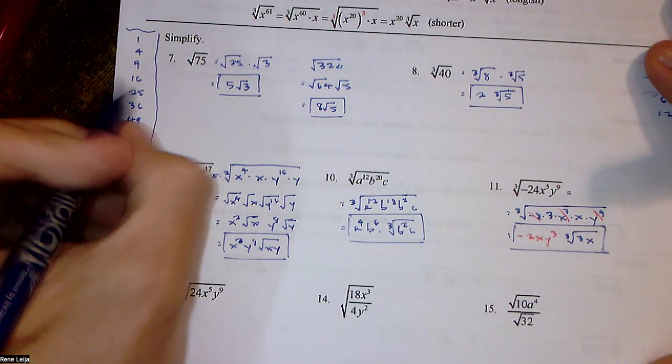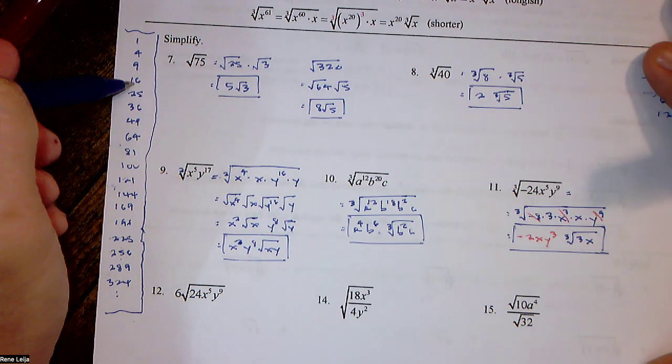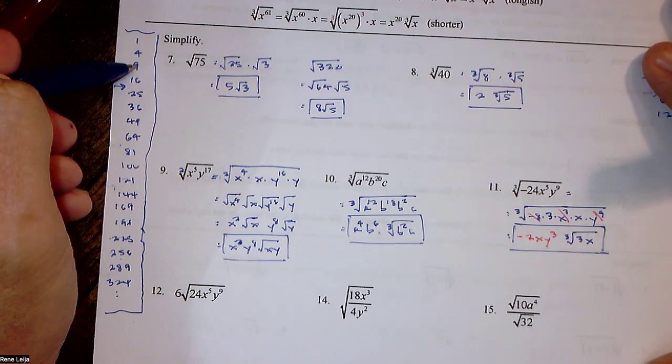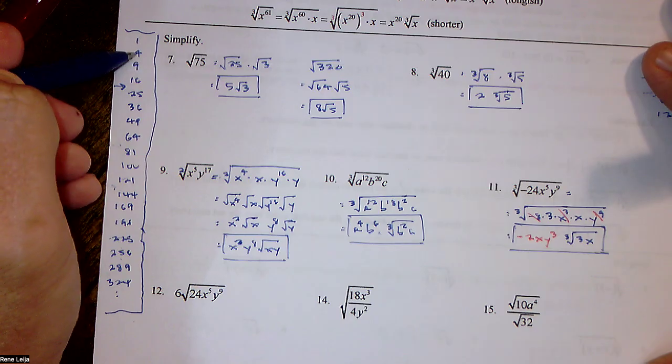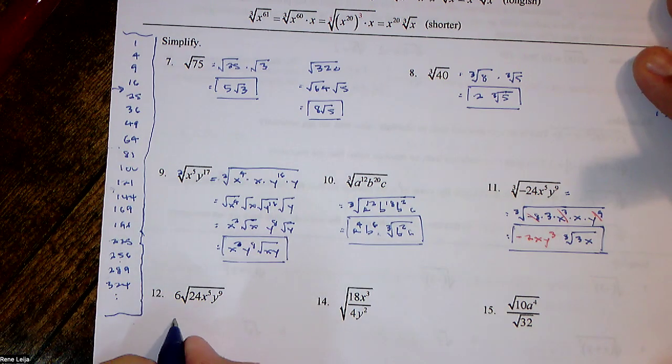So 24 is going to fall in here. Well, is 24 divisible by 6? Nope. Is 24 divisible by 9? Nope. Is 24 divisible by 4? Yes, it is. So here's 6. Inside, we're going to have the square root of 4 times 6.